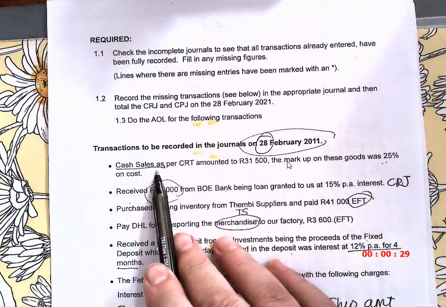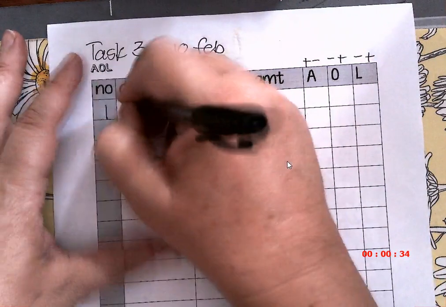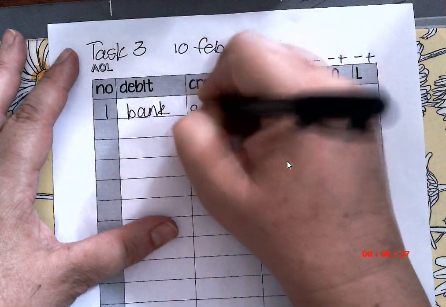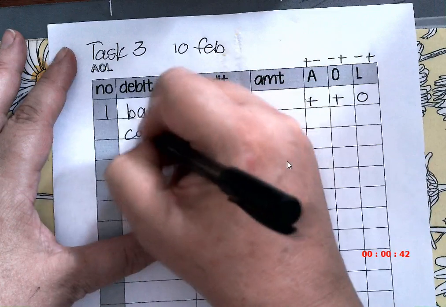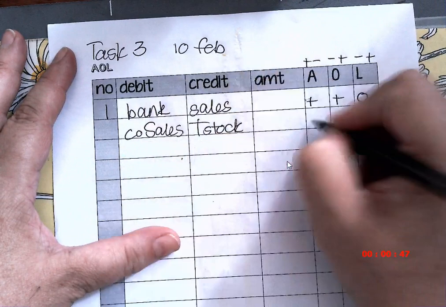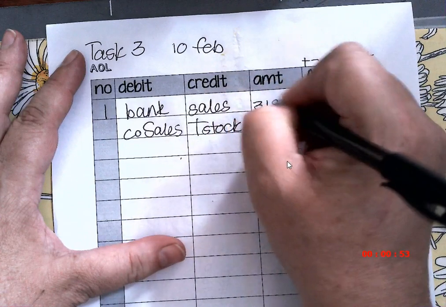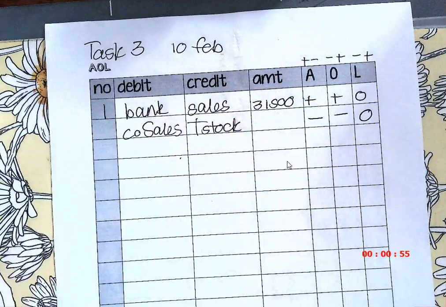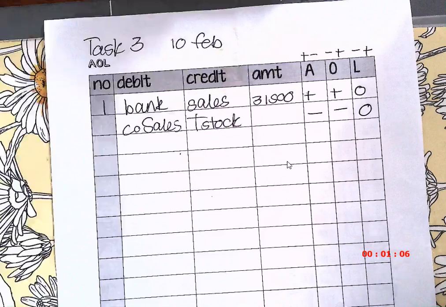Cash sales. Before I even read further, I know cash sales is bank, sales plus plus 0. Cost of sales, trading stock, minus minus 0. And now the amounts they give me, it's 31,500, and we already calculated the 25% markup. So I just go to my CRJ and I see the 25% markup was 25,200.